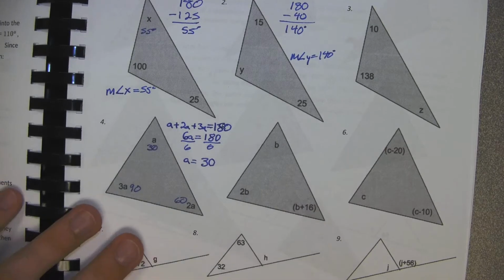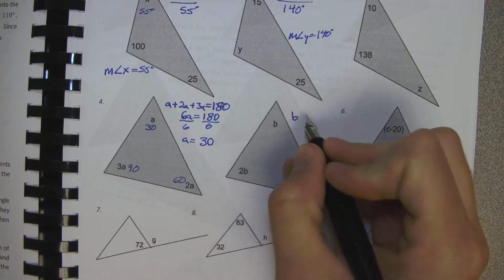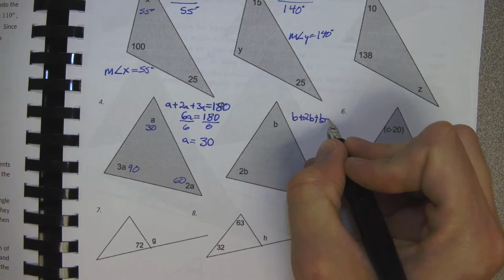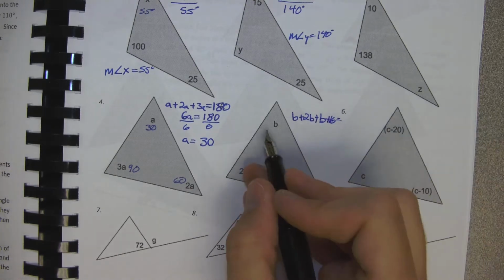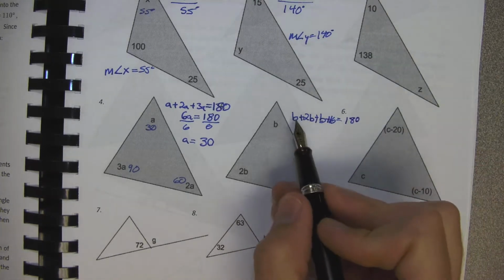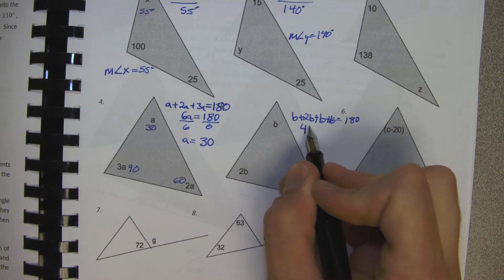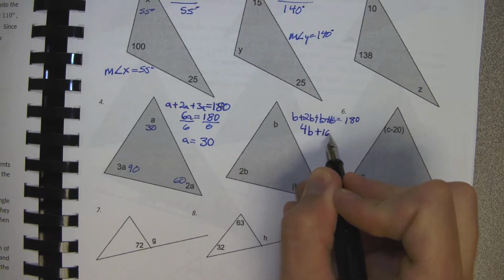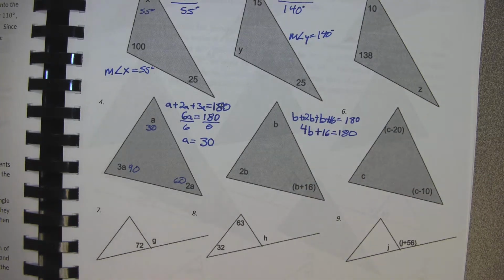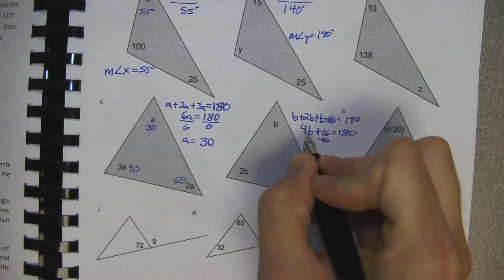All right, let's do one more. So if we look at this one here, we know we've got B plus 2B plus, what is this, B plus 16. And we know that all three of these together is going to have to equal 180 degrees. All right, so let's look back. I've got 1B plus 2 more, that's 3. Plus 1 more, that makes 4B, plus 16 equals 180 degrees. Now, in this case, we've got a two-step equation. So I'm going to subtract the 16 first before I get rid of the 4.